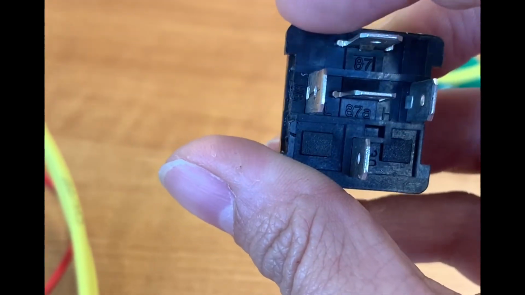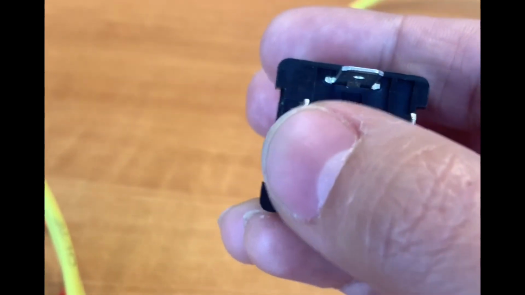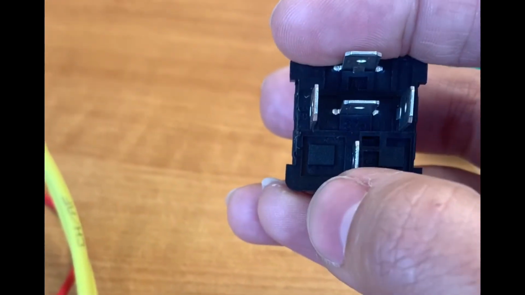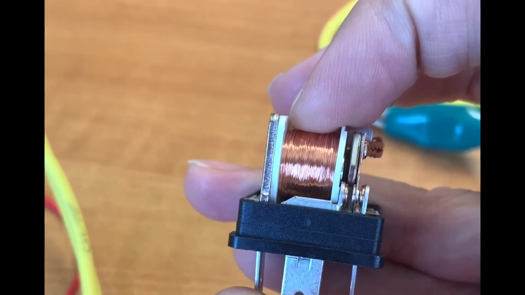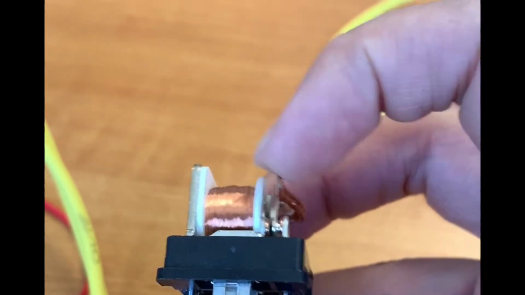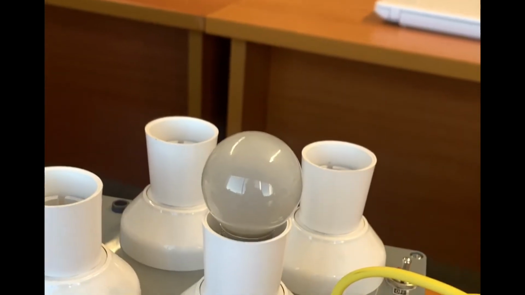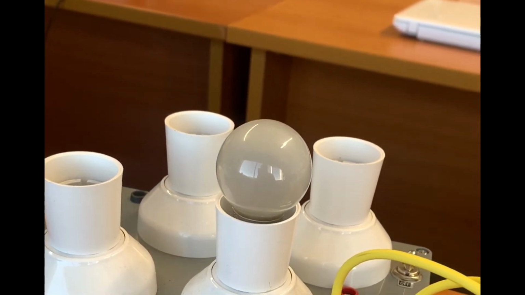You see 87, 86 here, 87A, 30, and 85 here. We are bringing the power in, right? And it's just going to be a positive, so we are bringing the voltage in, and they are connected to the electromagnet here. So the electromagnet becomes magnetized and it connects the circuit. After connecting the circuit, then we want to connect the other side of the switch, which is these two, to another circuit, whatever the circuit is. In this case, my circuit is this light bulb, so I want to turn on this light bulb.